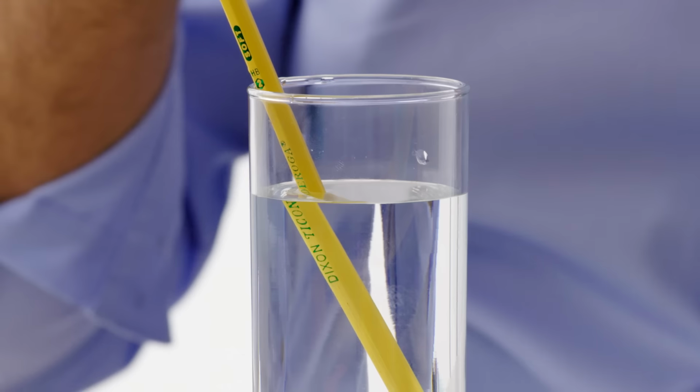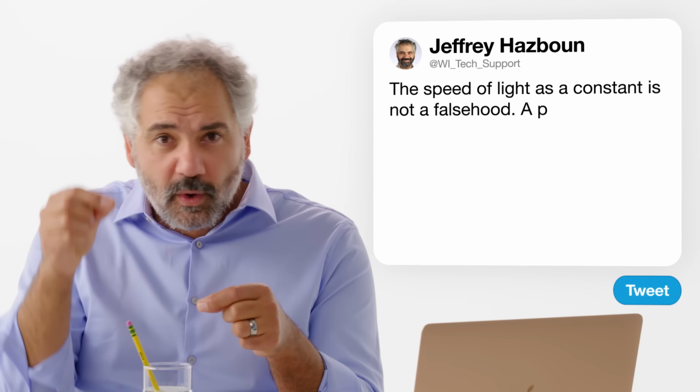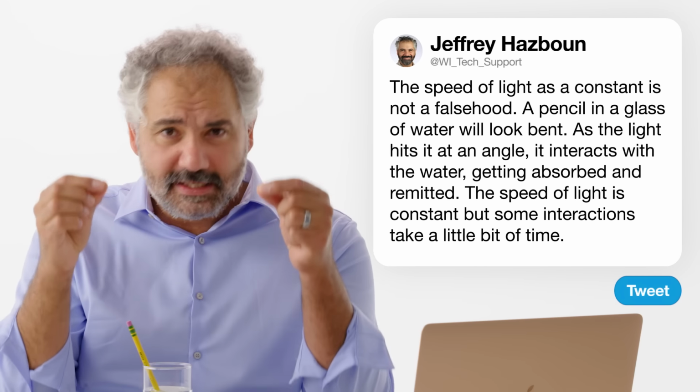But those interactions take a little bit of time. And that's why we say that it's effectively moving more slowly. Between one interaction and the next, the speed of light is the speed of light.